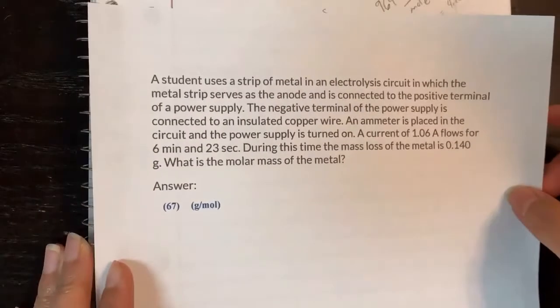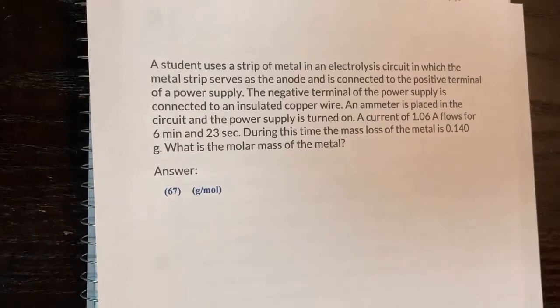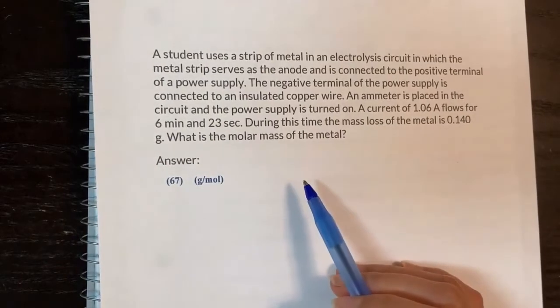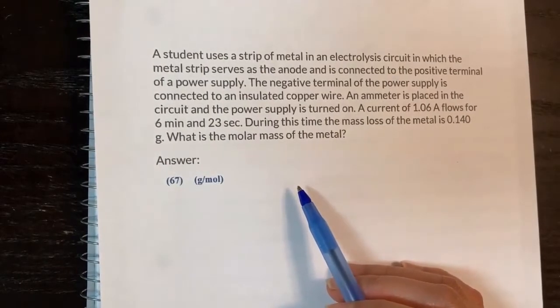All right, wanted to show you guys how to do question 4. This is the alternative way to calculate the molar mass. So we didn't go over it in the results section, but turns out it's on your post-lab for the last question. So let's go ahead and work on it.